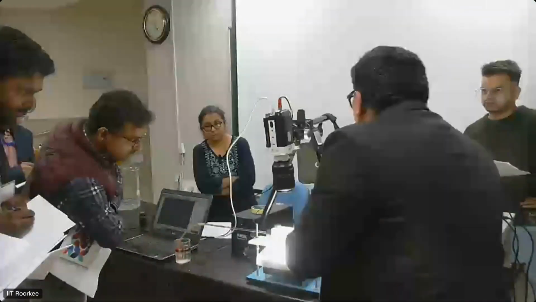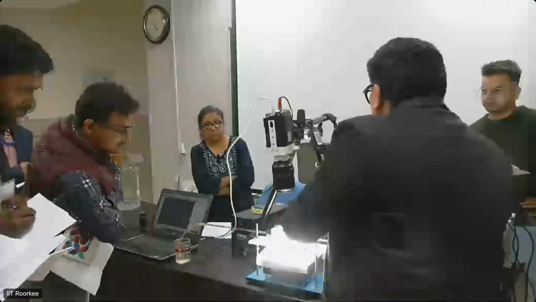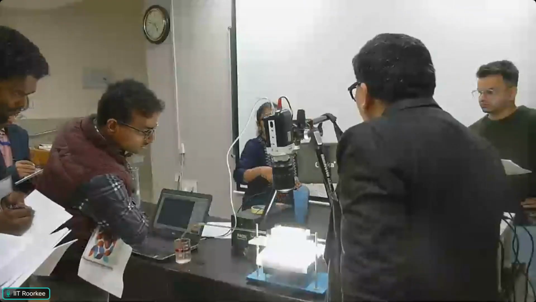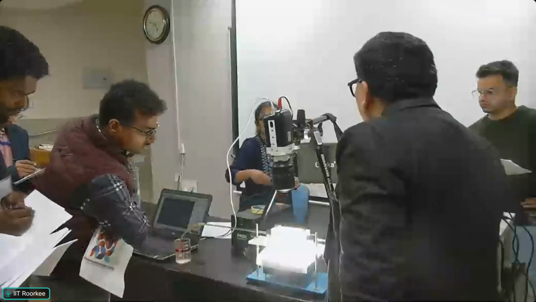And this light is not heating this. It is well kept at a distance and covered. We don't have to use it like this, otherwise it will become a problem.